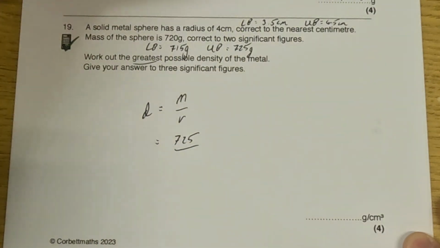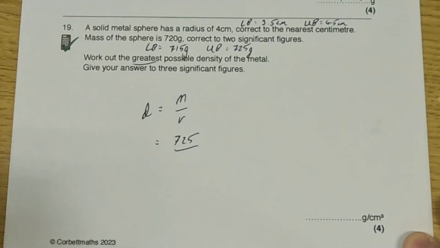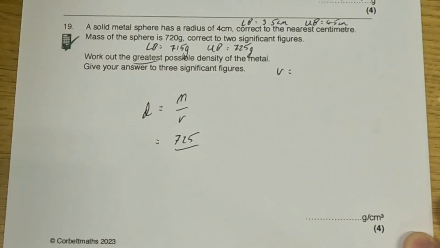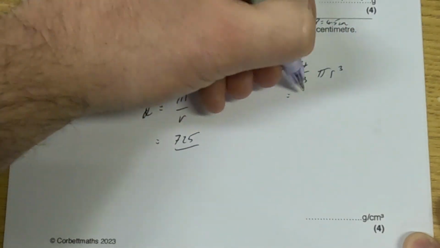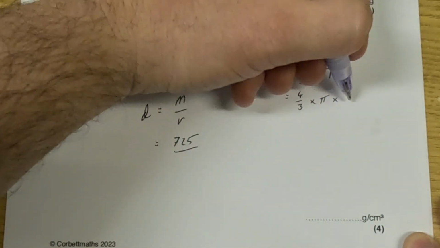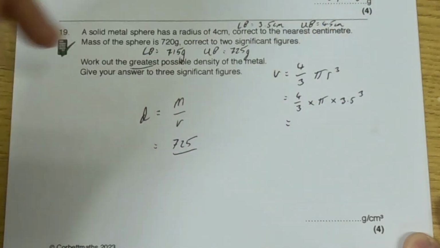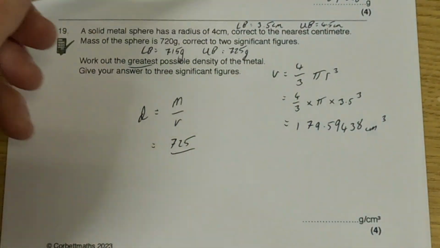So in terms of the smallest possible volume, we know the radius of the sphere was 4 centimeters to the nearest centimeter. So we're going to use the lower bound for that. Let's pretend it was only 3.5 centimeters. So the volume of a sphere is 4/3 pi r cubed. So that's 4/3 multiplied by pi multiplied by the radius. Now we're going to go for the lower bound, which is 3.5 cubed. And whenever we work that out on our calculator, we get an answer of 179.59438 centimeters cubed. So that's the lowest possible volume of that sphere.